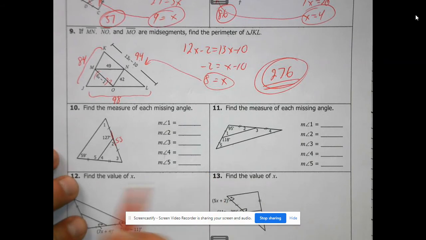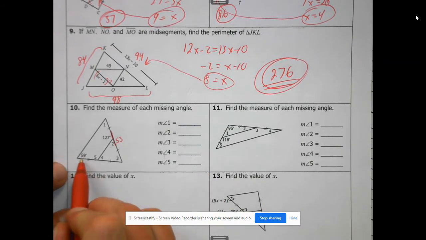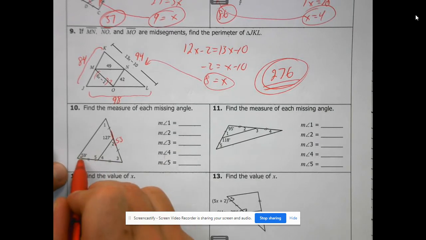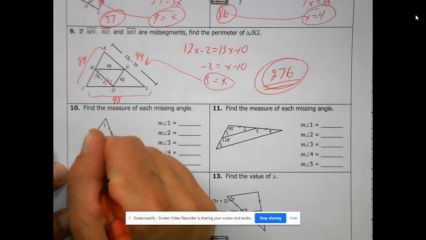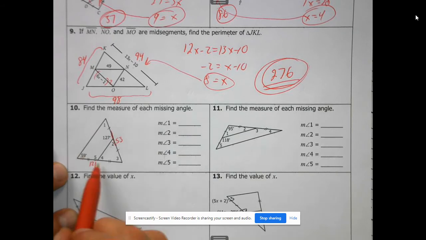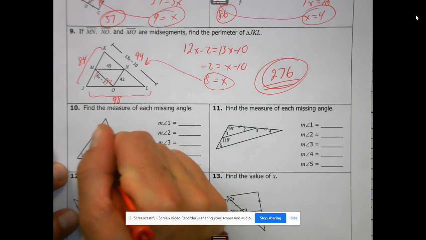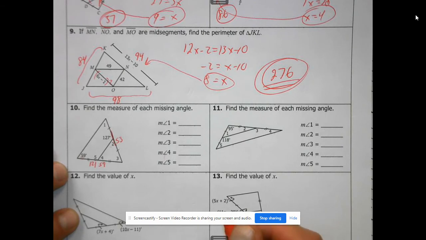Moving on. If I look at number 5 here, these are consecutive interiors. Remember, these have to add up to 180. So if I take 180 minus the 59, angle 5 would be 121. These are supplementary, 5 and 4. If I take 180 minus 121, angle 4 is left with 59 degrees.